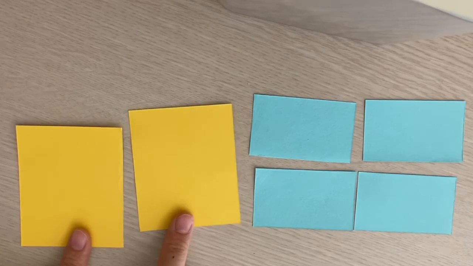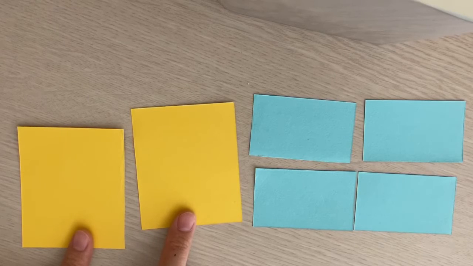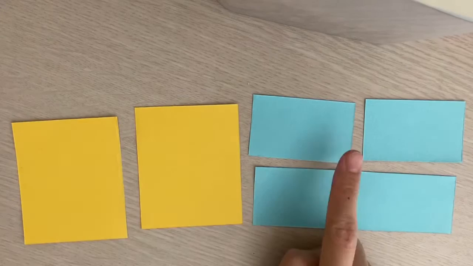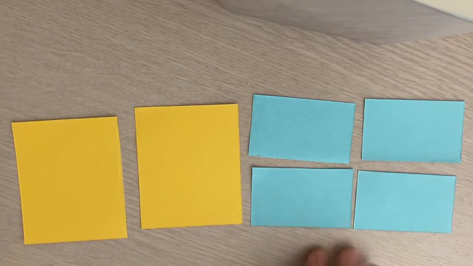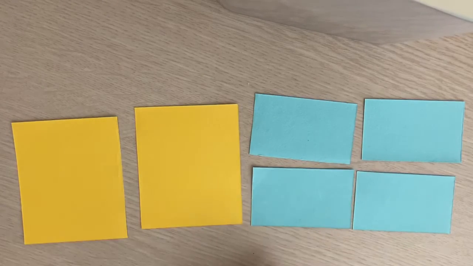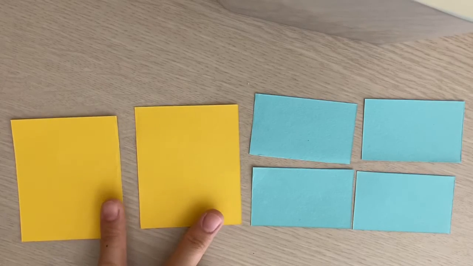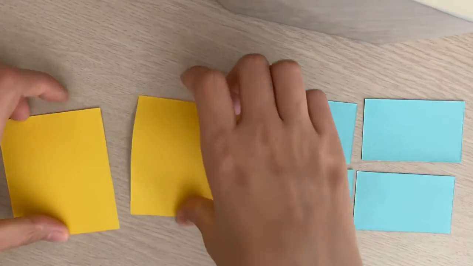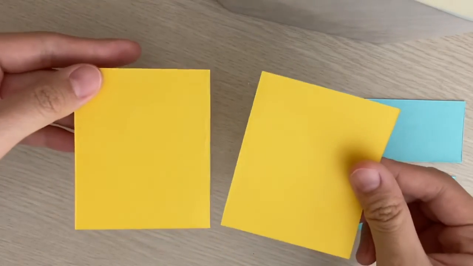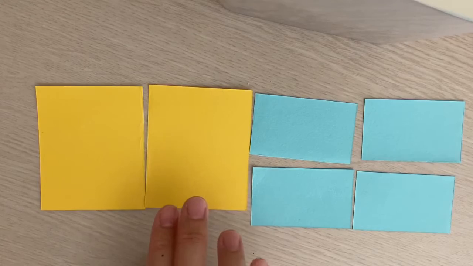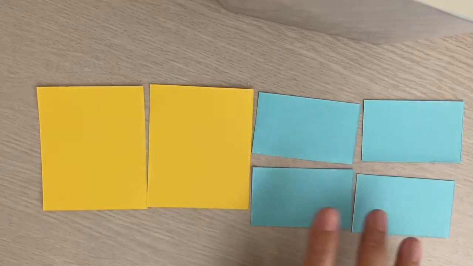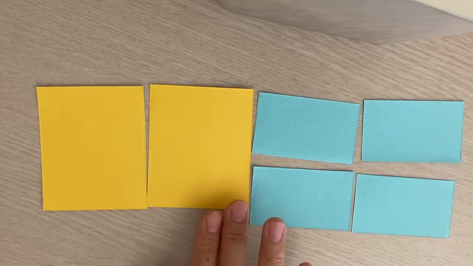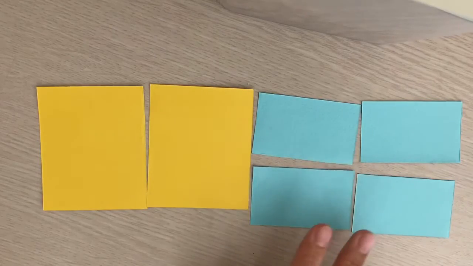When we cut our paper into the two halves, how many pieces did we make? 1, 2. When we cut our paper into quarters, how many pieces did we make here? 1, 2, 3, 4. 4 pieces. So, when we cut the paper into 2 pieces to make halves, our pieces were this size. What happened to the size of our pieces when we cut the same size paper into 4 pieces to make it into quarters? The pieces became smaller.